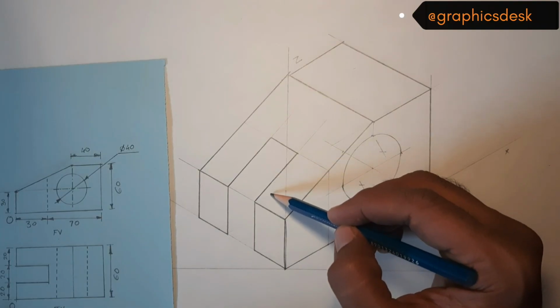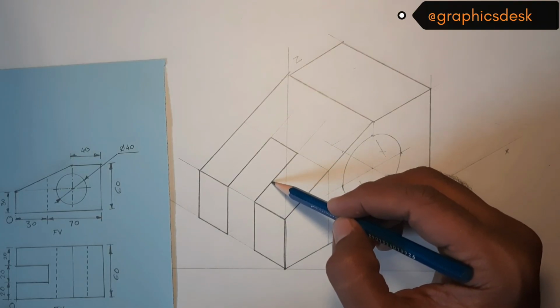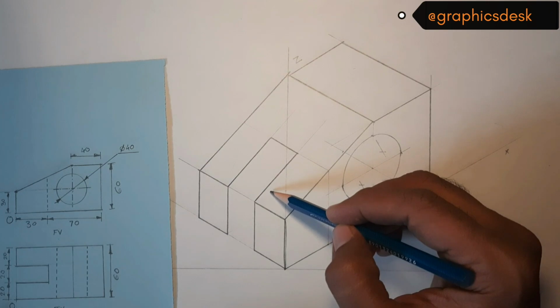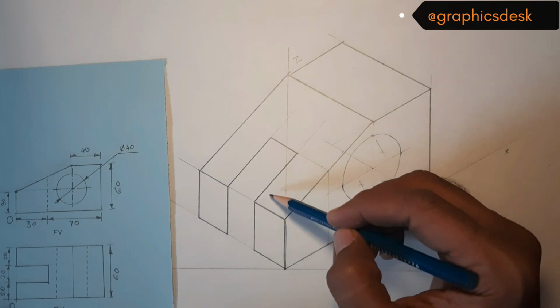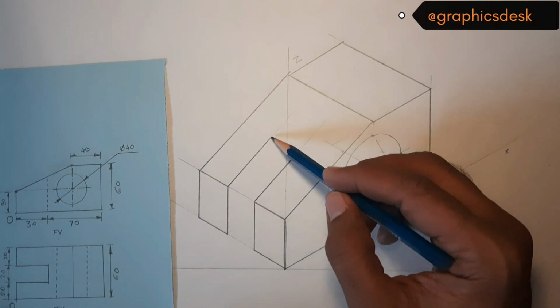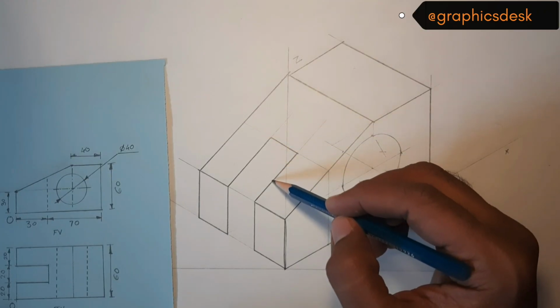If it meets behind this particular line or beyond this line and this line, we don't have to draw it, but otherwise we'll get a corner also. So let's see where exactly those lines would go and possibly meet.